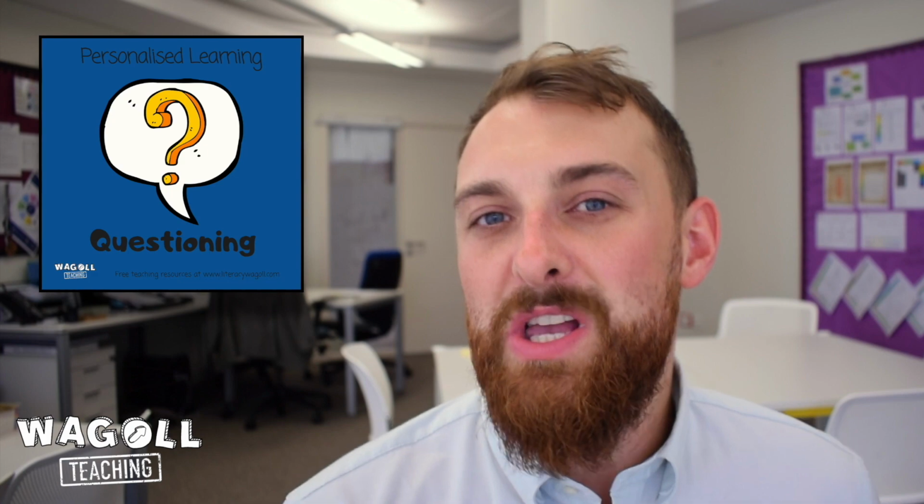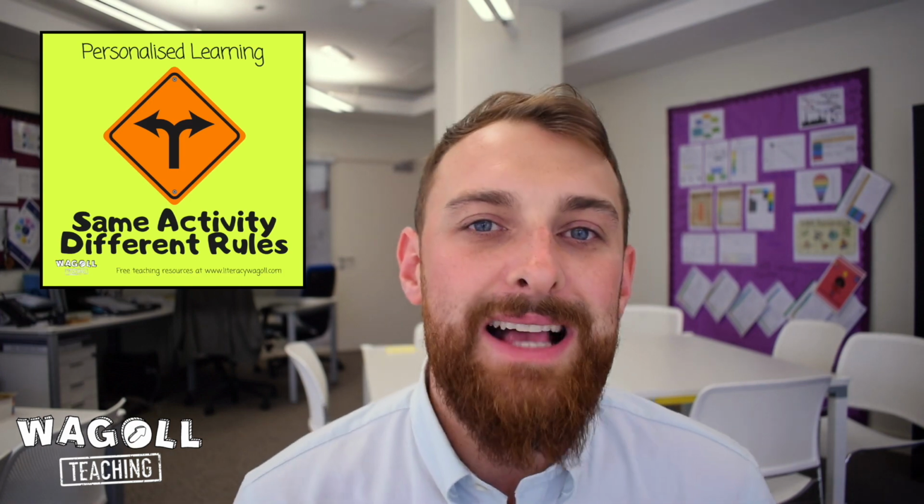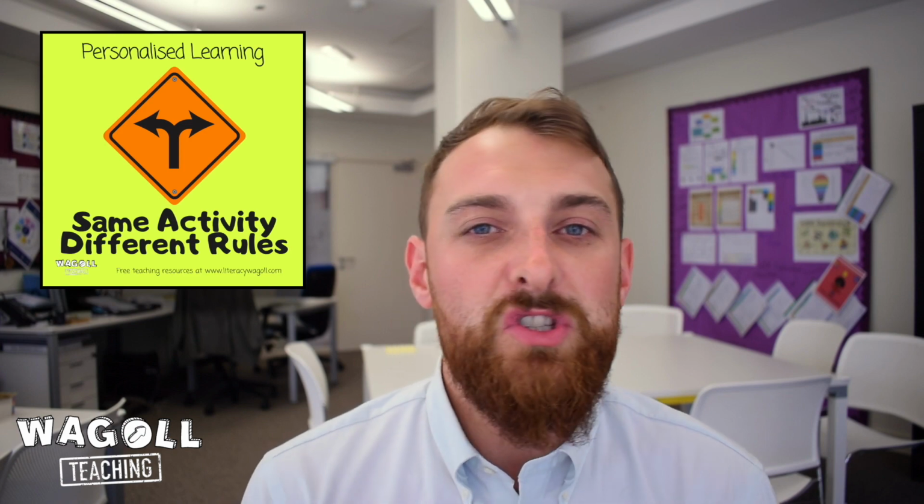So that's one way of personalising the learning. Another clever way to differentiate is same activity, different rules. Differentiation sometimes can feel like you have to come up with lots of different worksheets for all the different abilities in your class. That's not necessarily true. They can all do the same activities but change the rules.